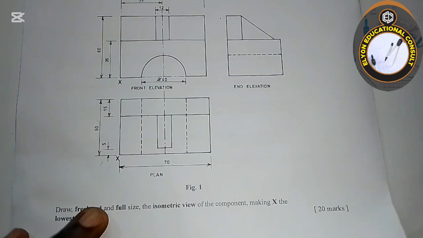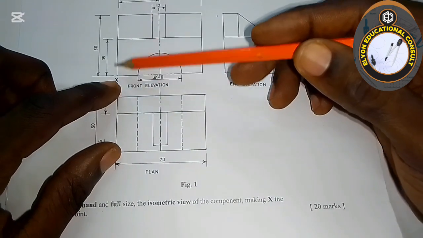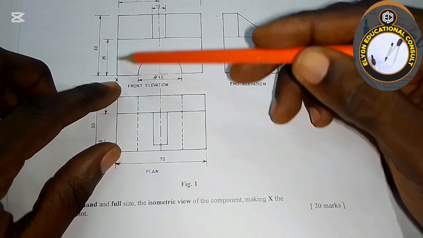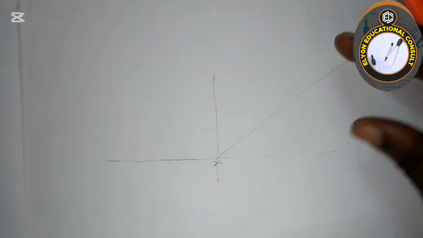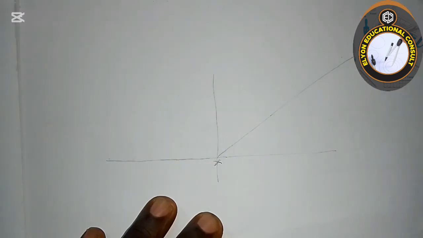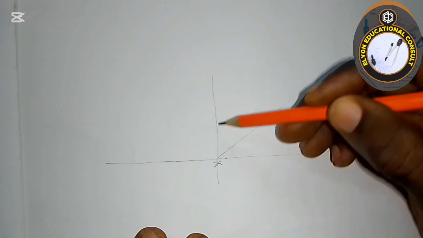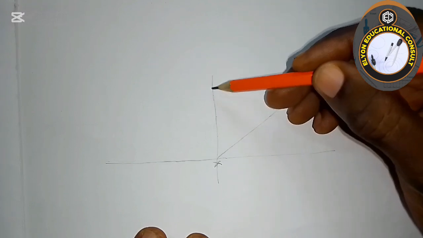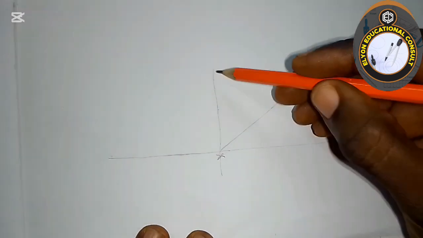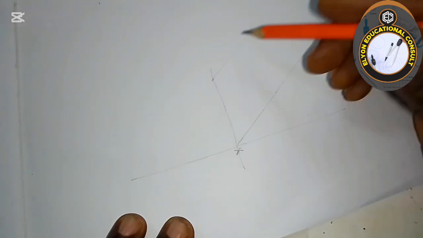So the next thing now, you are looking at this, look for the main view of the diagram. So this is the front. We're having something like this. This is 35. Like I said earlier, when I want to draw, it's just for proportionality. So you can just say this is 10, this is 20, this is 30, and 5 here. So we just have this like this. The lines have to be parallel.